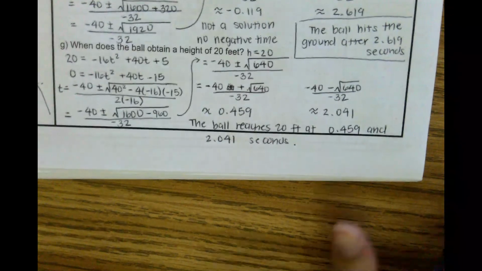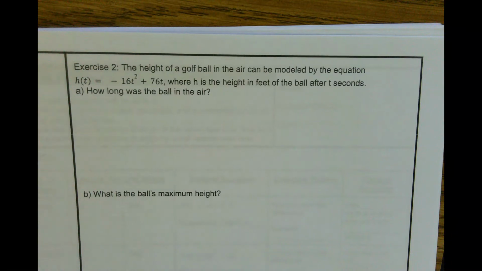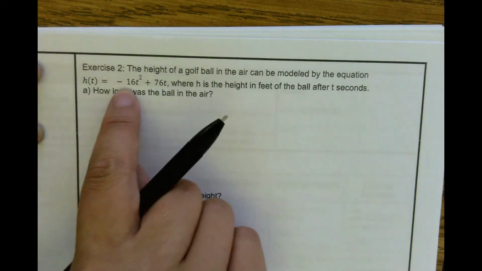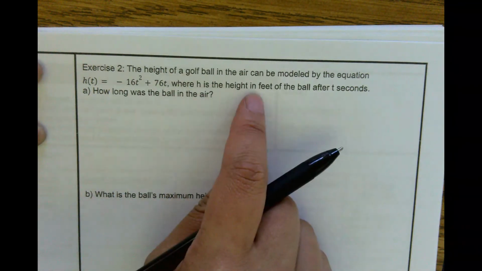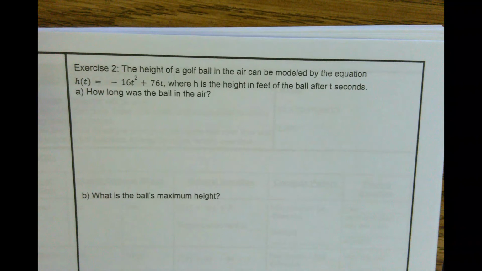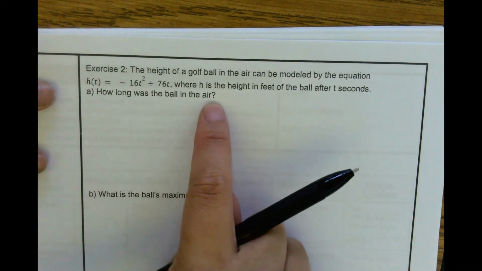Okay. So let's flip. That was a long example. We're going to do one more just to get the hang of it. The height of a ball, golf ball in this case, can be modeled by this equation. h of t equals negative 16t squared plus 76t, where h is the height in feet of the ball after t seconds. Here we want to know how long the ball was in the air.